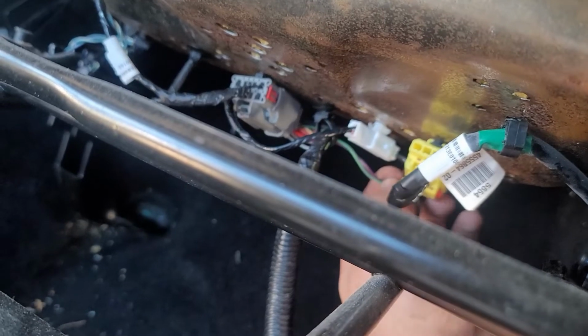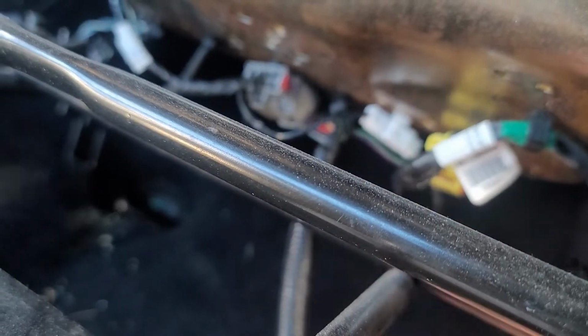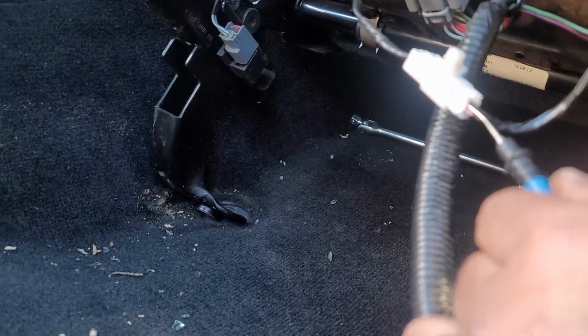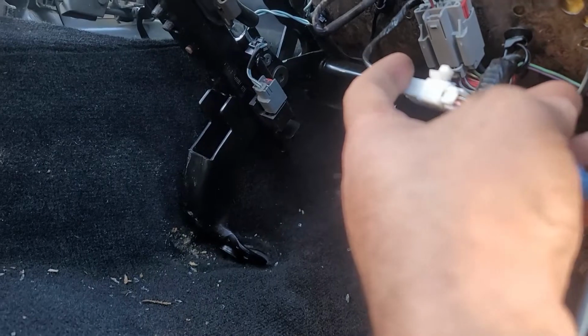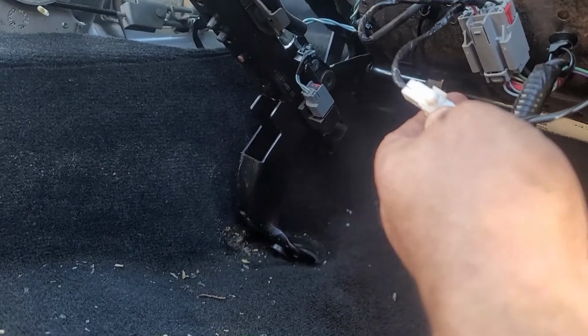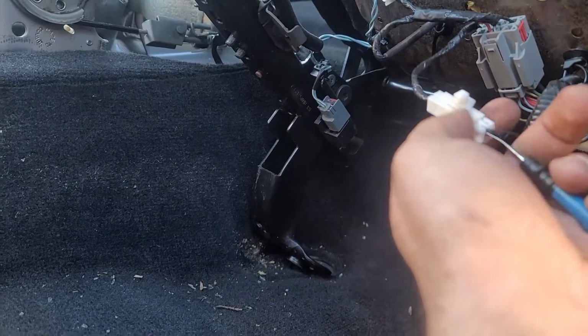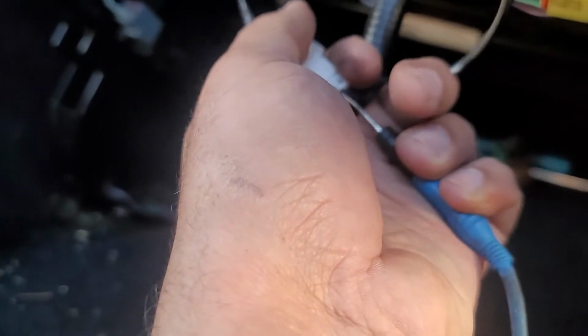Although I don't want to do this, I want to see if I can expose some of the wire here. I pulled it out. Now I have better access. Let me check the black. Still don't have continuity. Here. So it's not this piece.